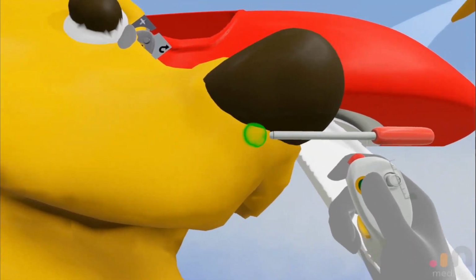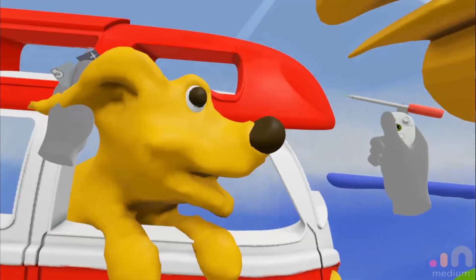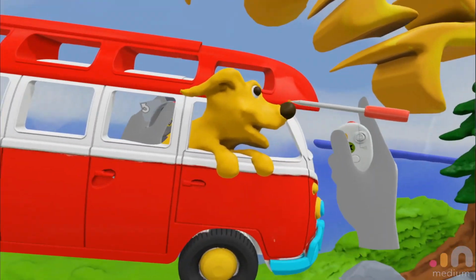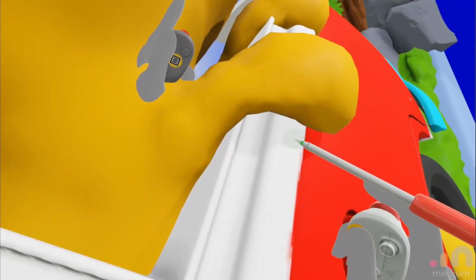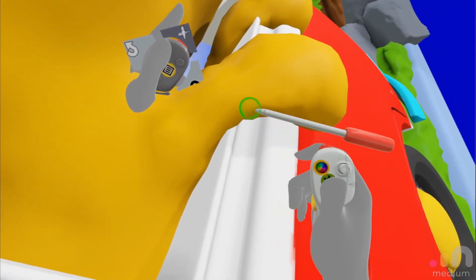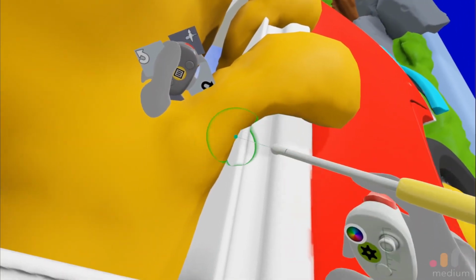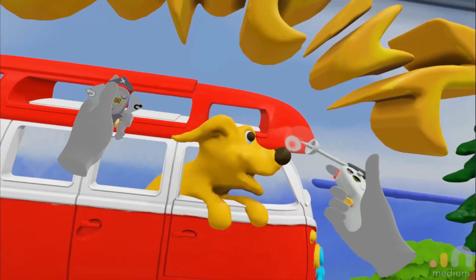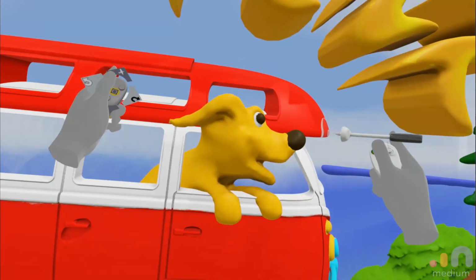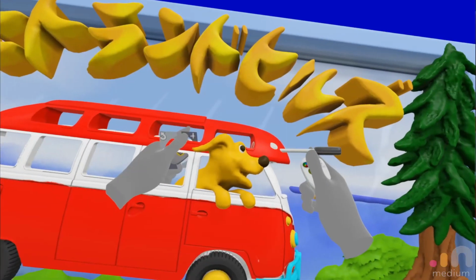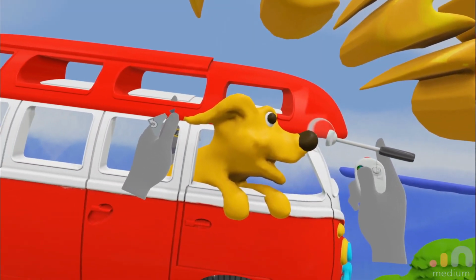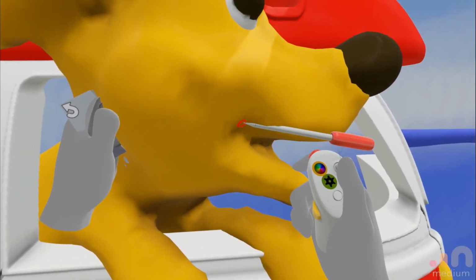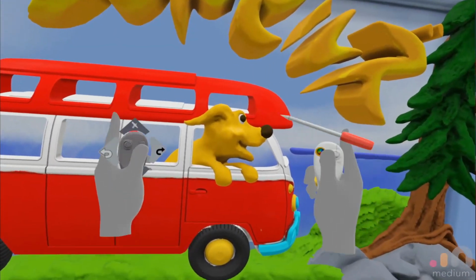His nose, adding some detail up on his nose. Let's raise his cheeks a little bit so he looks like he's smiling a bit. Yeah, he looks like he's smiling.